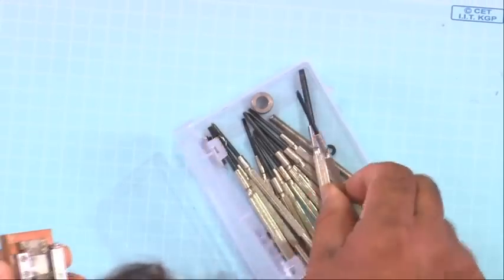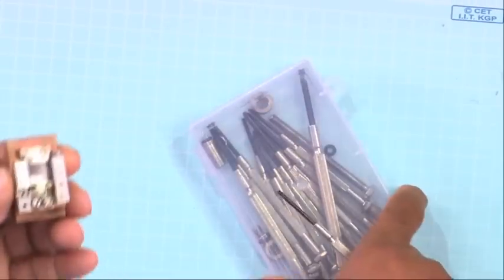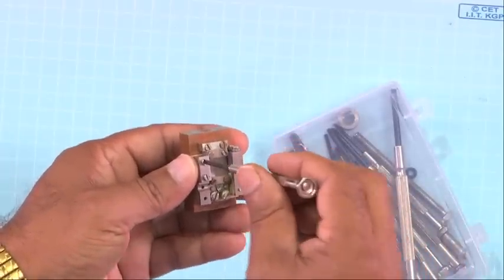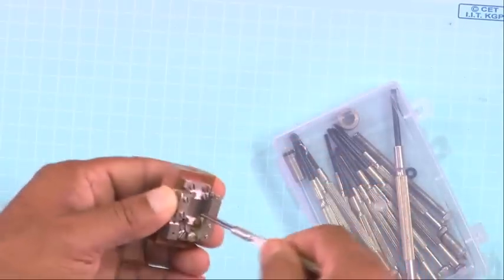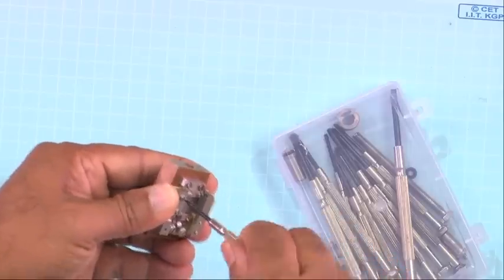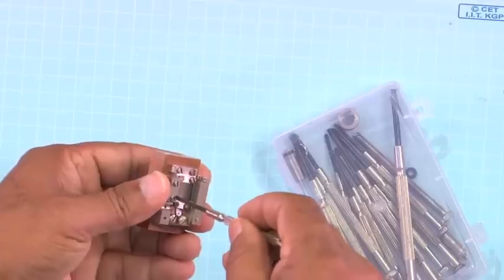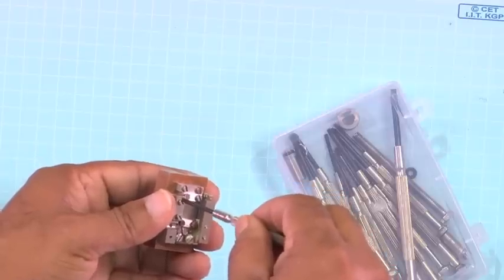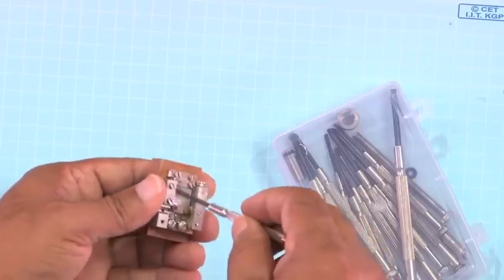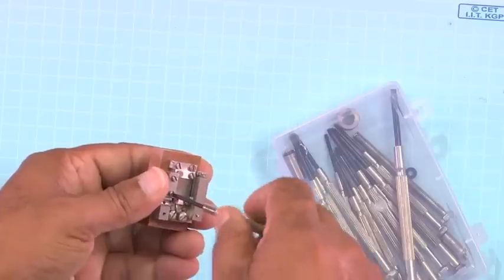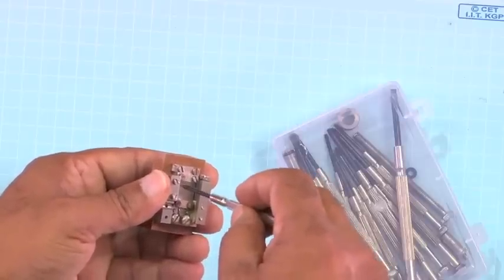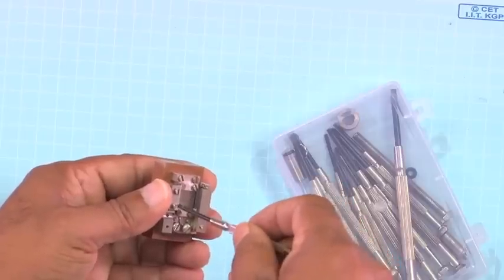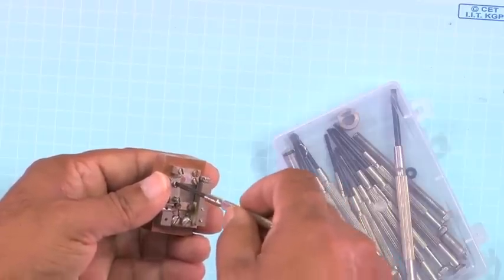So I need a flat one and a smaller one also. If you want to open this piece, I think this is the right one, so I can use it. Now when you use it, I will not open one screw first. There are two screws, okay. I will not open one first and then the second one. It is not that. I should open both simultaneously, okay.